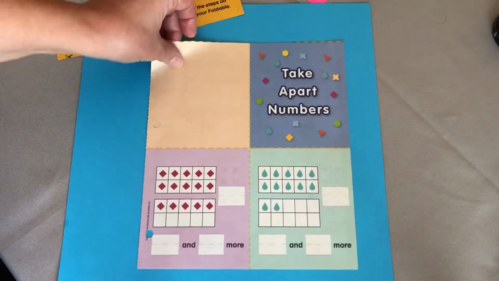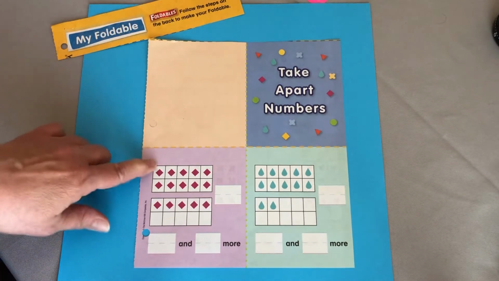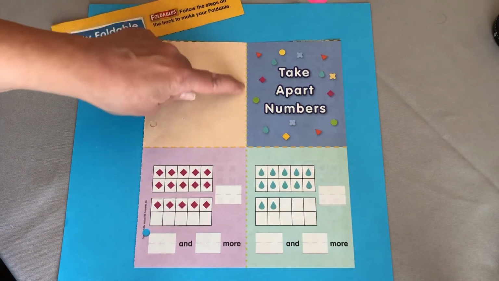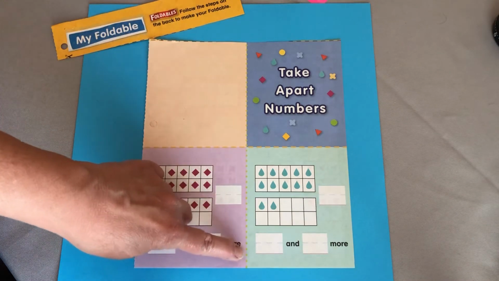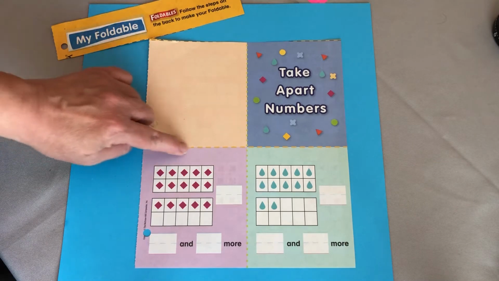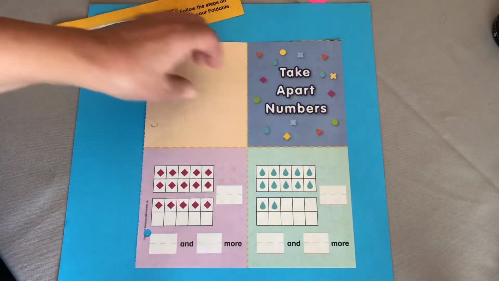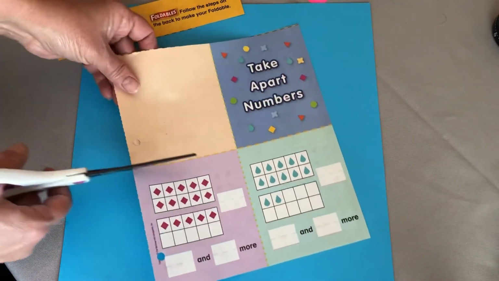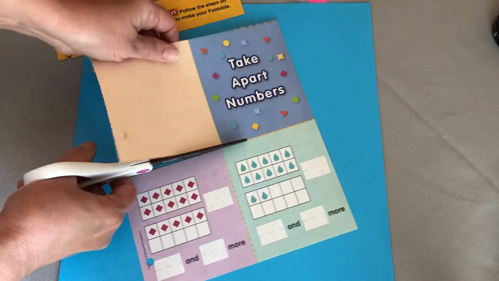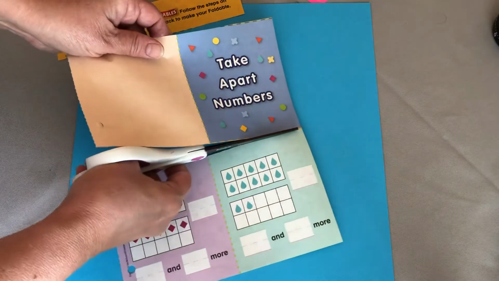And then we know that we cut on orange dash lines, but we do not cut on green dots. That is for folding. We only are going to make one cut to make this book, and that's going to be across on the orange dashes. So I'm going to use my scissors to do that. I'm going to cut across.